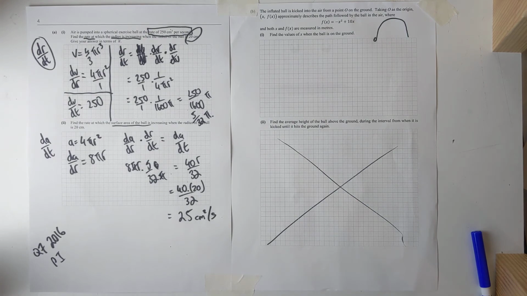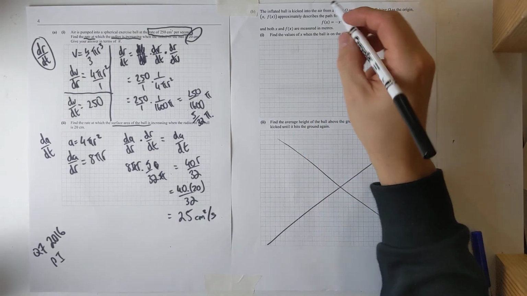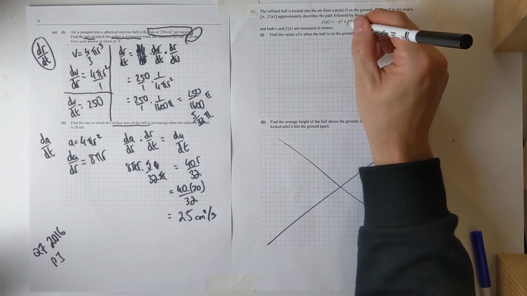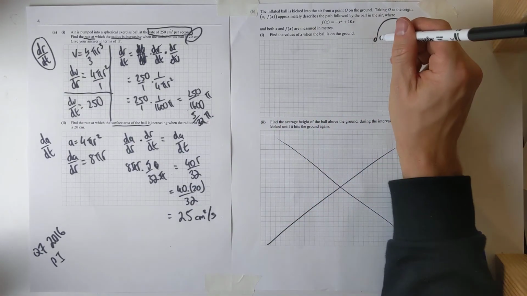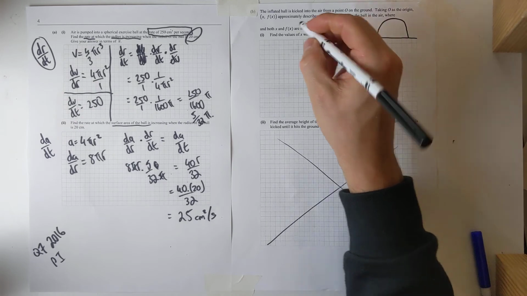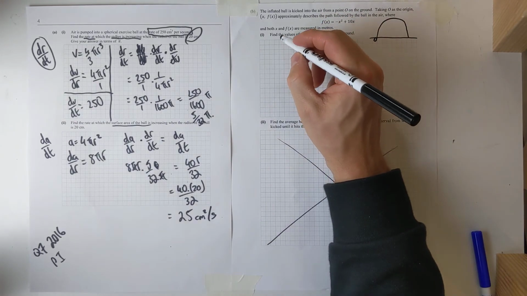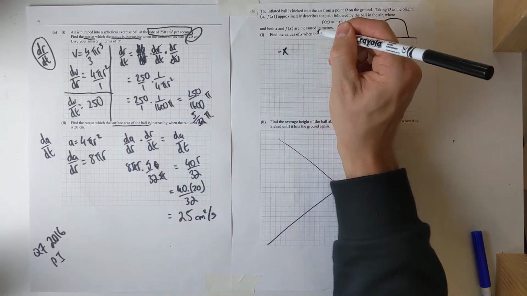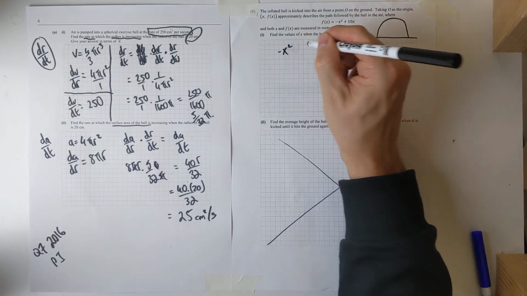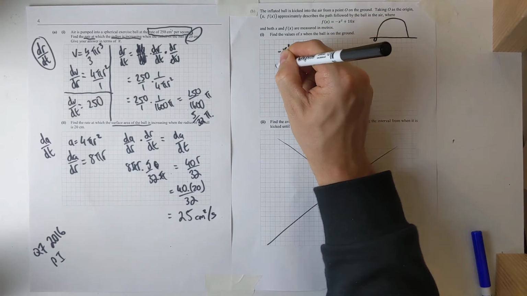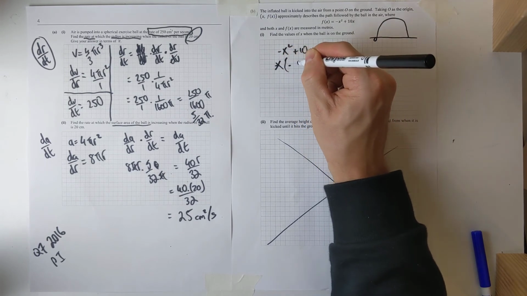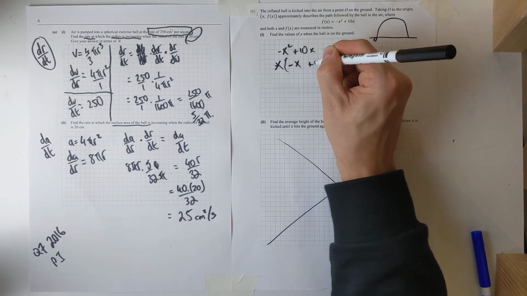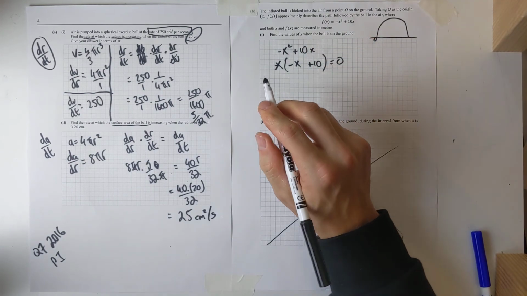So the first thing you've got to do here is factorize your function, because you're essentially trying to find the roots of your equation. If you factorize minus x squared plus 10x, taking the x out of it, you're left with x times minus x plus 10, which is equal to 0.